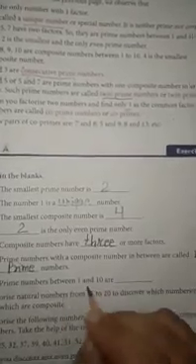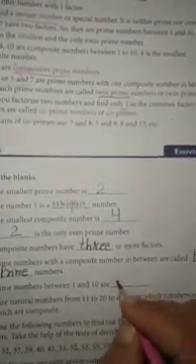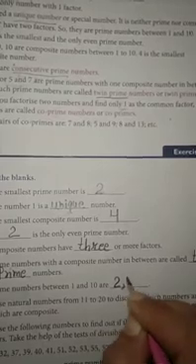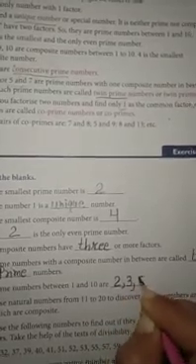Prime numbers between 1 and 10. Now we have to write the prime numbers between 1 and 10. First will be 2, then 3, then 5, then 7. So these are the 4 numbers which are prime numbers between 1 to 10.